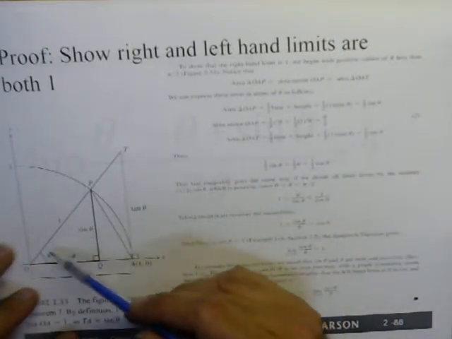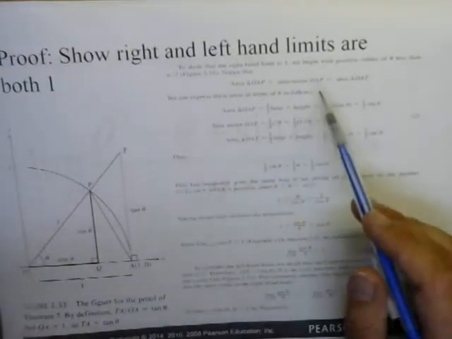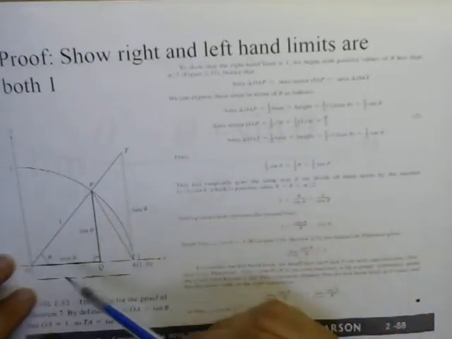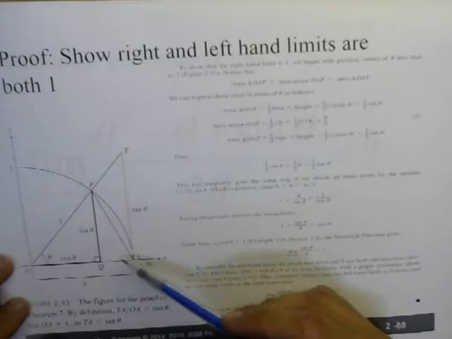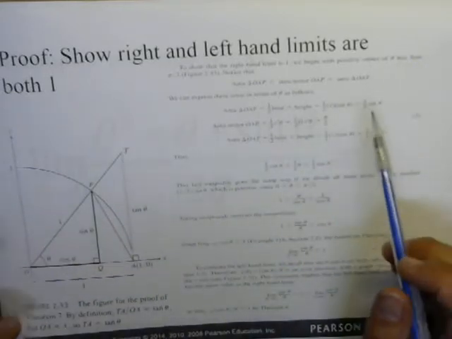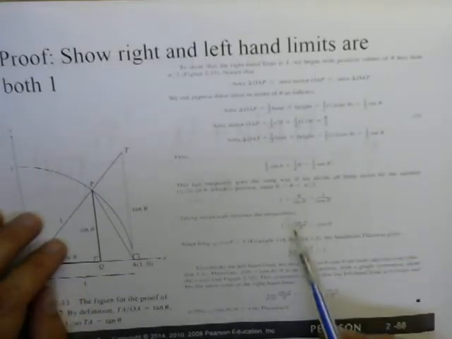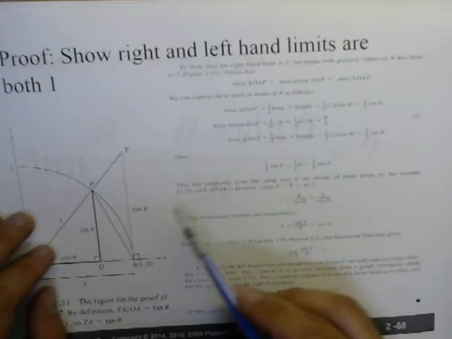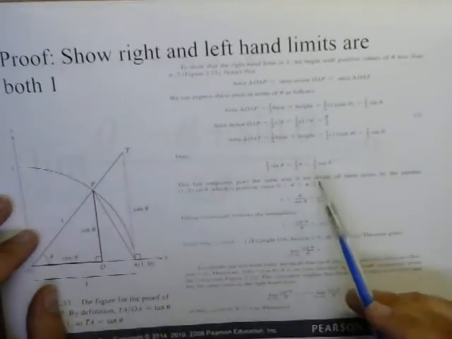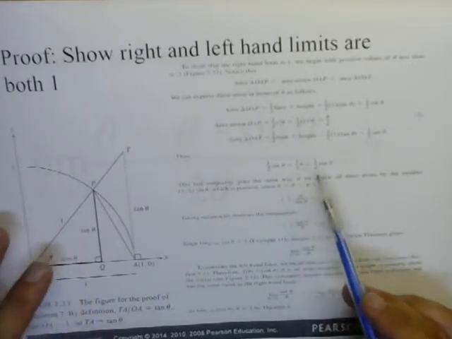And then you have this larger triangle OAT, which is larger than the area of the wedge-shaped, pizza-shaped sector there. And the area of that would just be 1/2 times 1 times tangent theta. So you can sandwich the area of this wedge in between the area of that triangle and that triangle, and then basically take the limit as theta approaches 0.